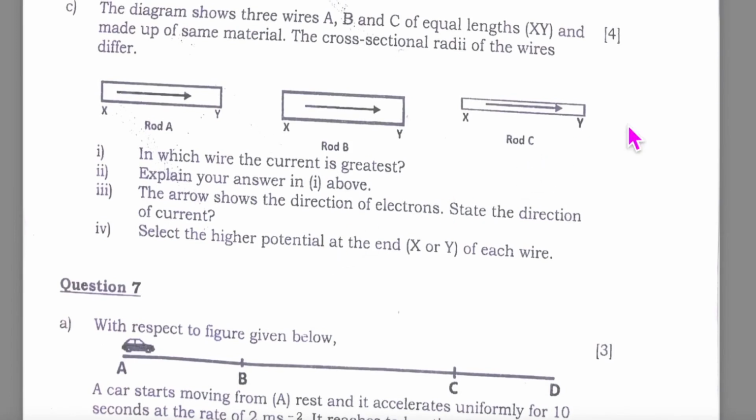Yes. Okay, now they are giving you 3 wires A, B, C of equal lengths. You will have to show the diagram. This is thicker, this is thinner, but the lengths are the same. So L1 will be L, L2 will be also L, and L3 also is L.